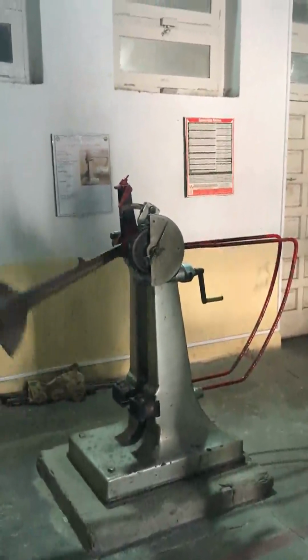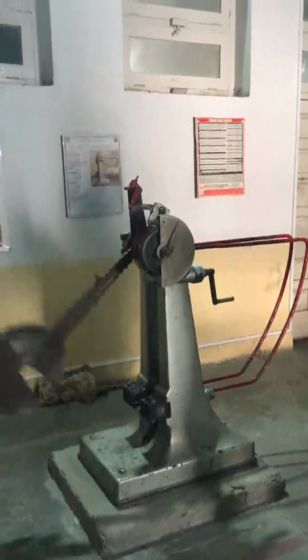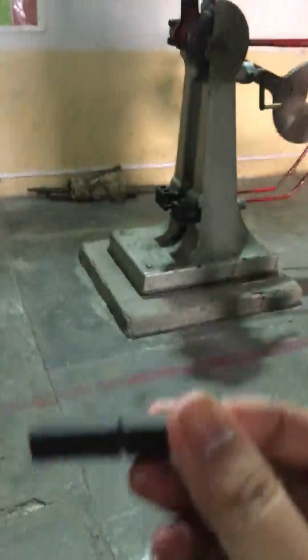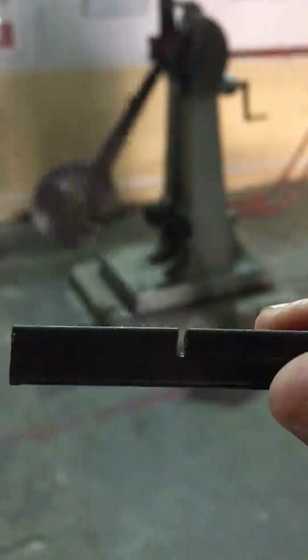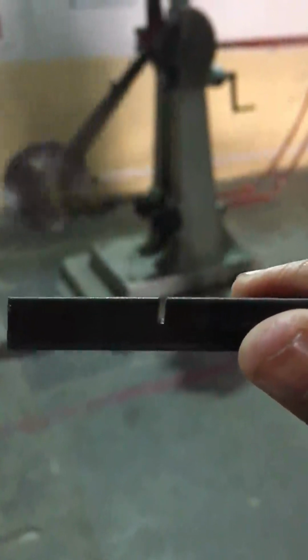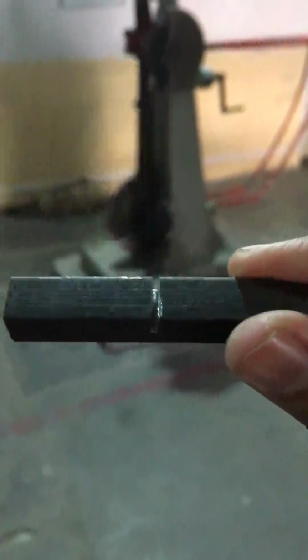Now we will wait for a while till this hammer comes to rest, and then we will put the specimen for the bend test in the machine. Here is the specimen for the bend test. It's a small specimen. It has a groove in it. This groove is provided to generate a predefined failure plane so that it fails from this location. And now we will put this specimen in the path of the hammer.